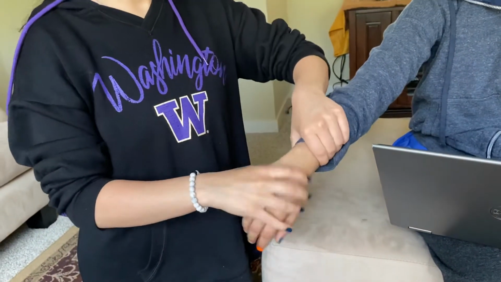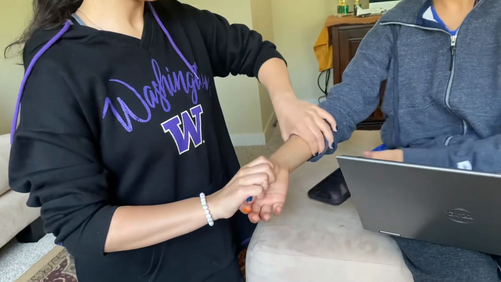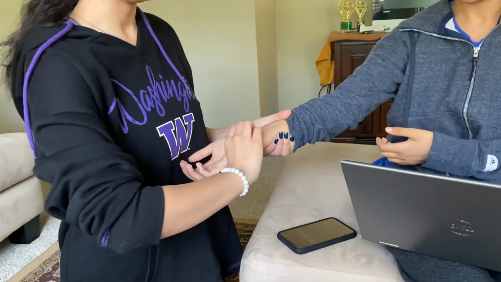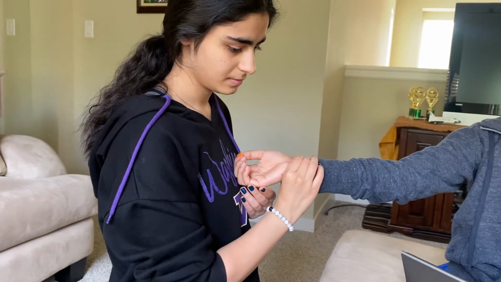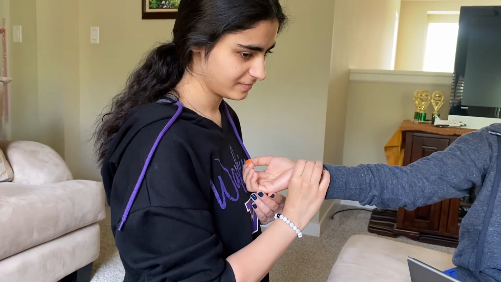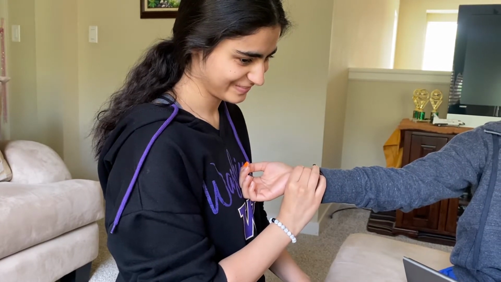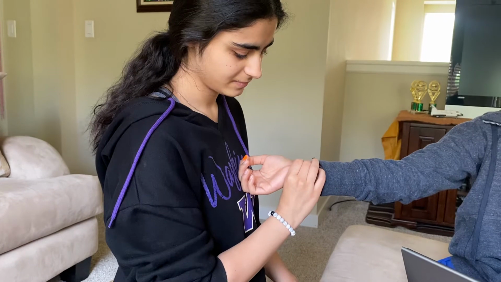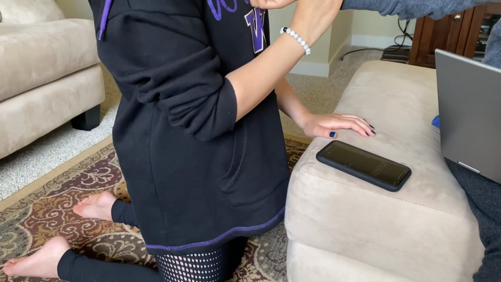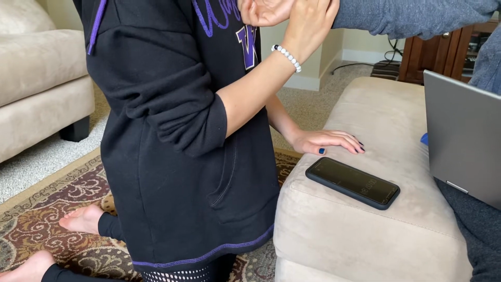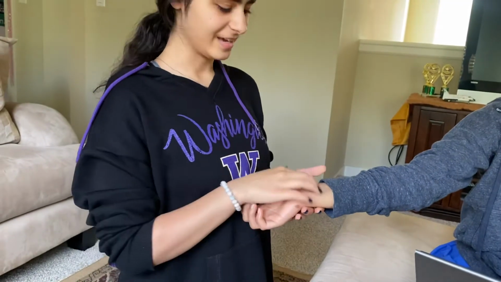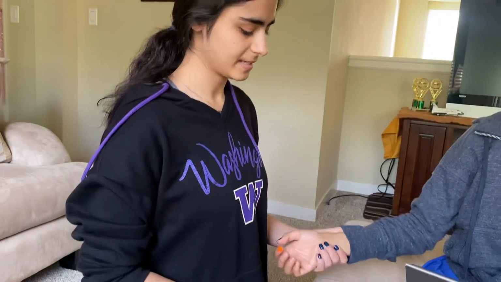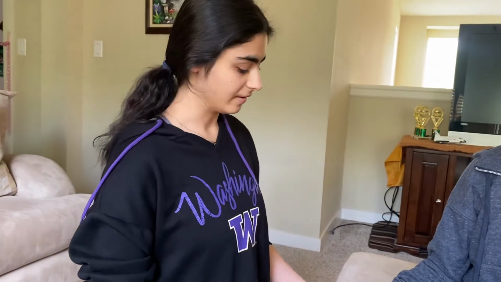Please find my radial pulse. Okay, so for that, I'm going to find her pulse and see how many beats she gets in 10 seconds and multiply it by 6. So I'm going to find her pulse first. Okay, so in 10 seconds she had exactly 10 beats. And so multiplying that by 6, you get a total radial pulse of 60 beats per minute.